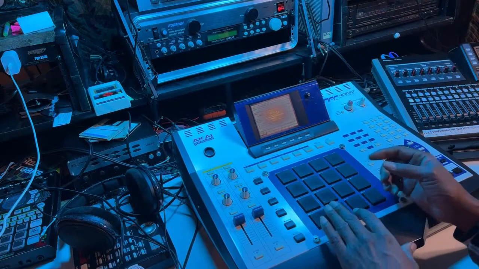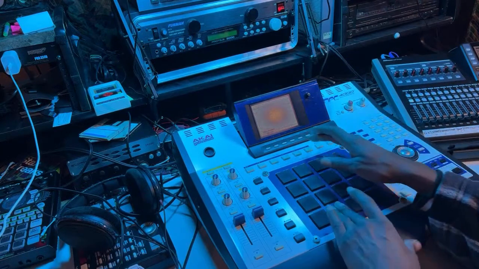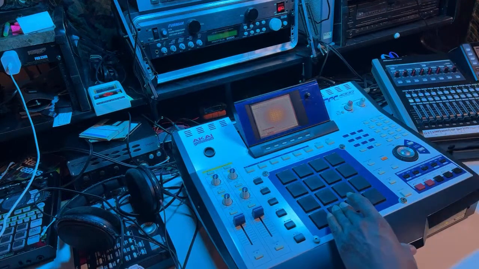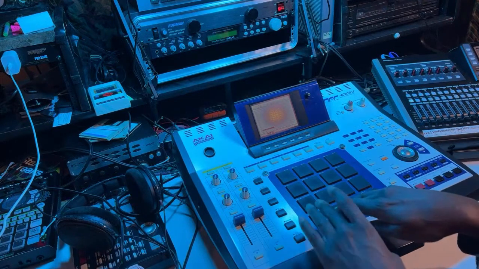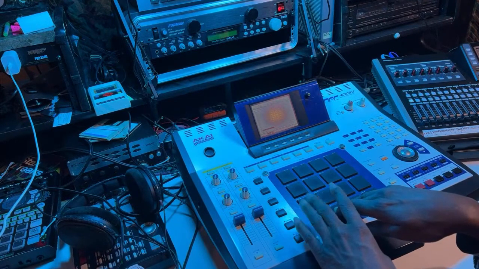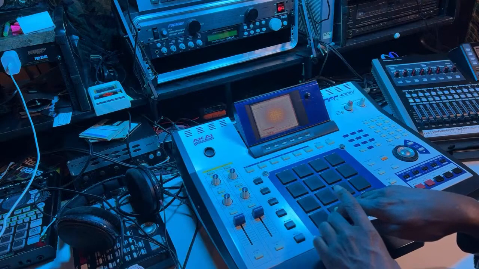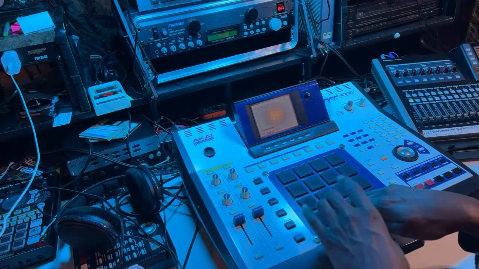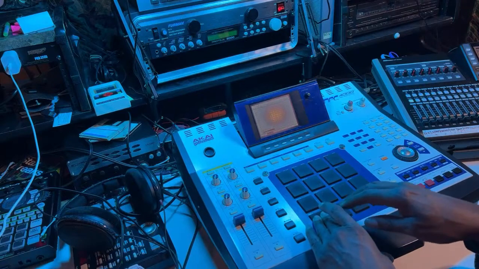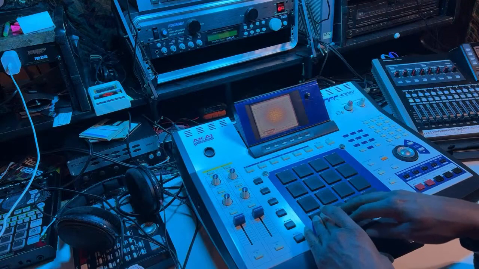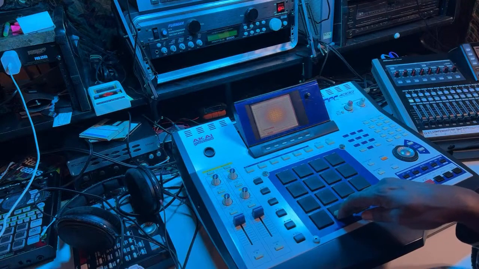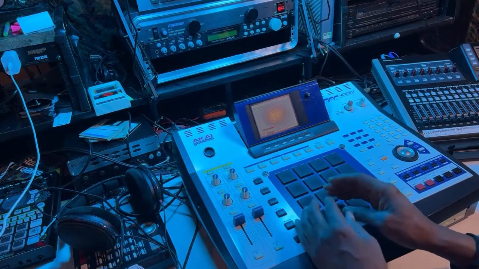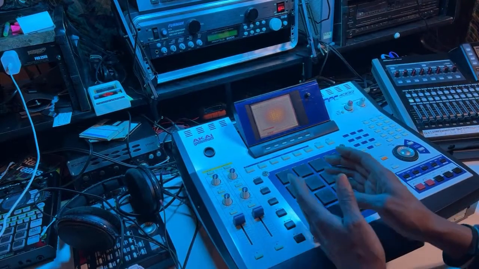They already loop. So then I put this on this pad right here, and I got 2 loops. So really it's me playing. I'm not chopping it. I'm just looping it.